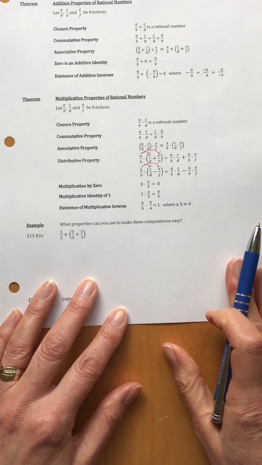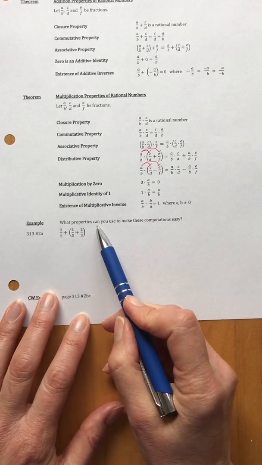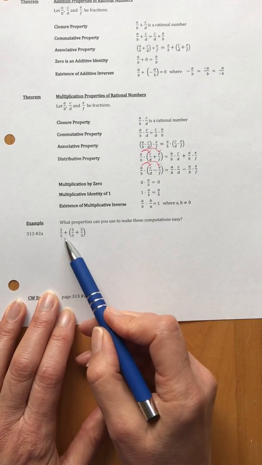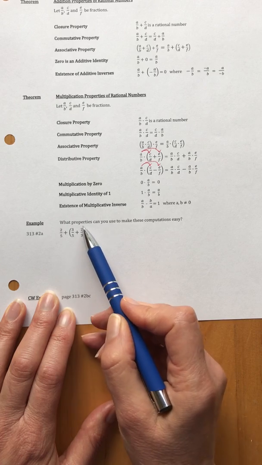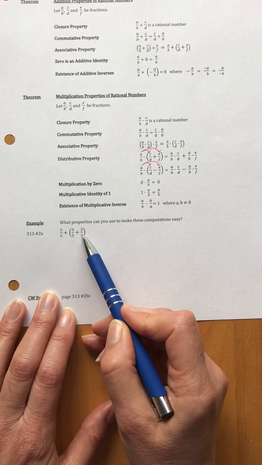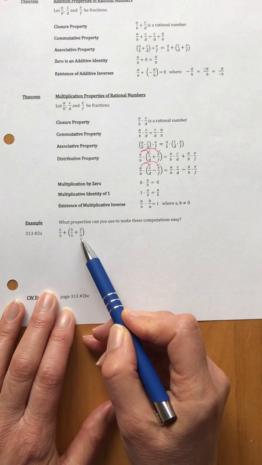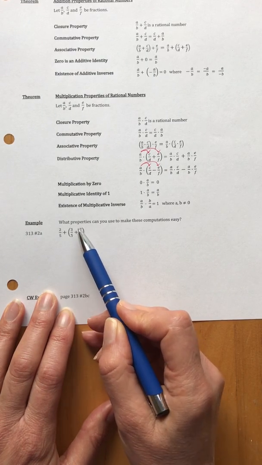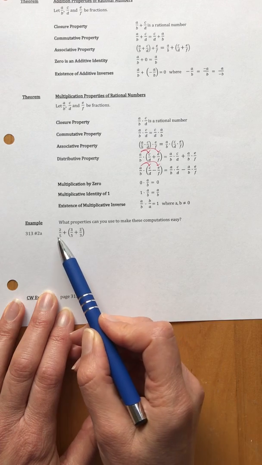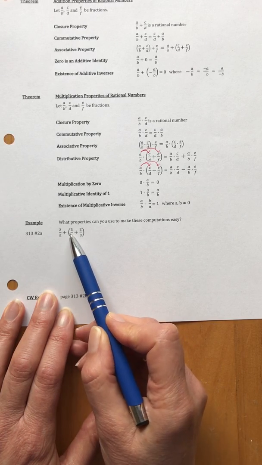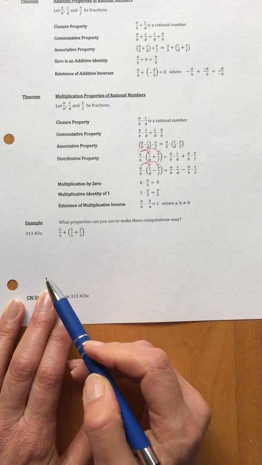All right, so let's try our first problem. It says, what properties can you use to make these computations easy? So when we look at it, the parentheses are telling us we should add these two things first. The problem with that is they have different denominators, so it's not anything we could really do mentally. It's going to be difficult. But if we take a look at the first two here, we notice they have the same denominators, and if we add them, it's going to be really easy.